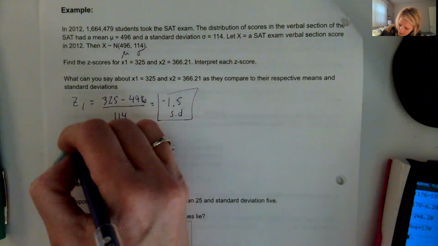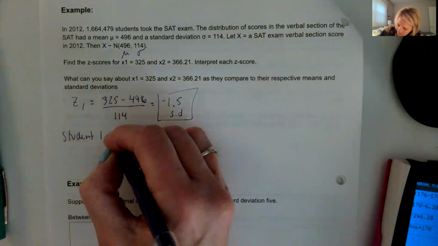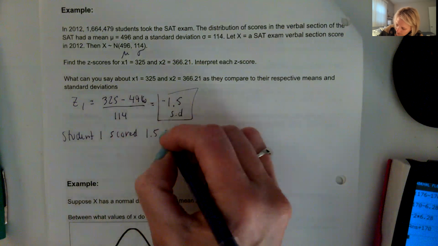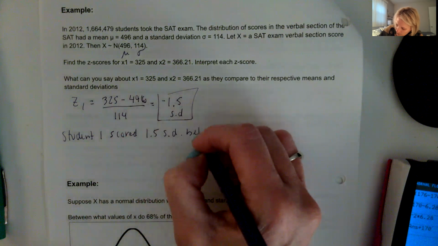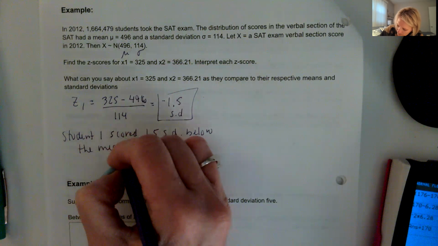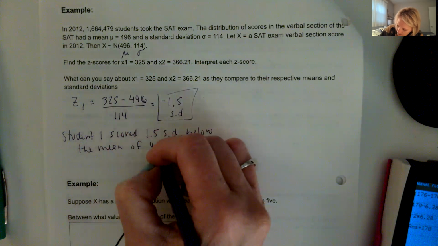So let's say student 1 scored 1.5 standard deviations below the mean of 496.